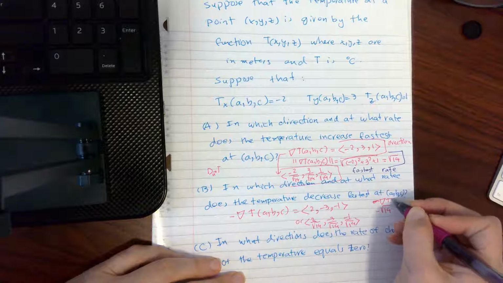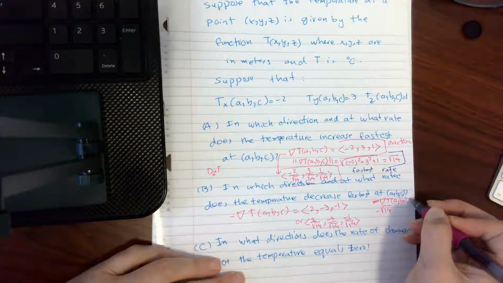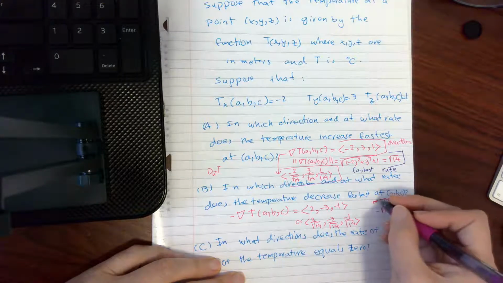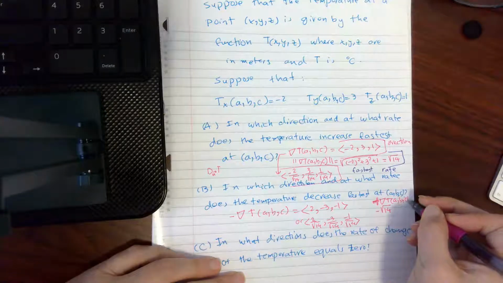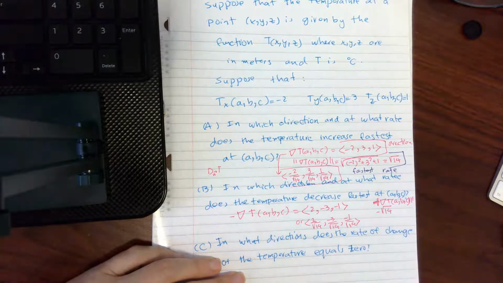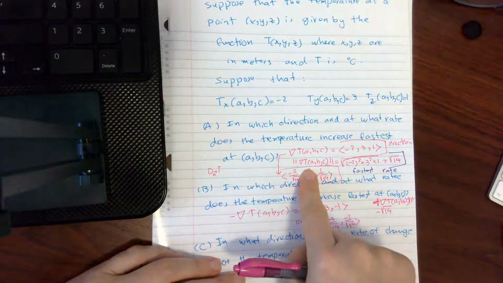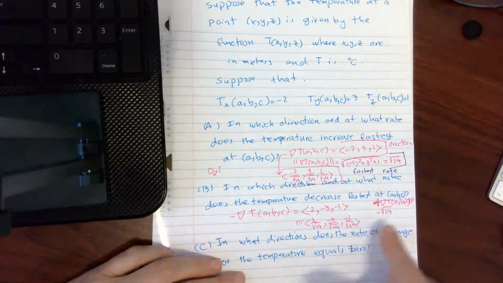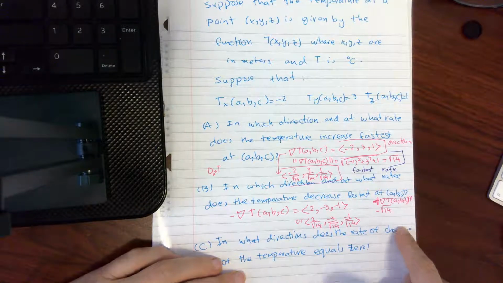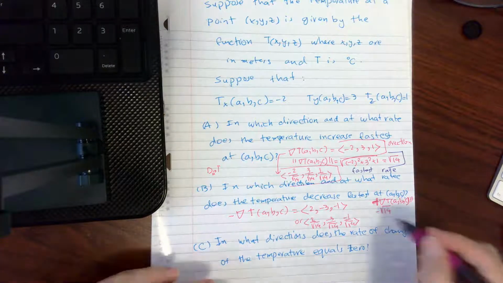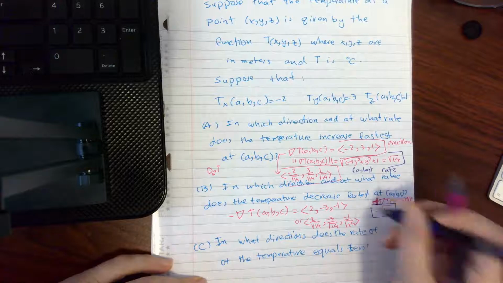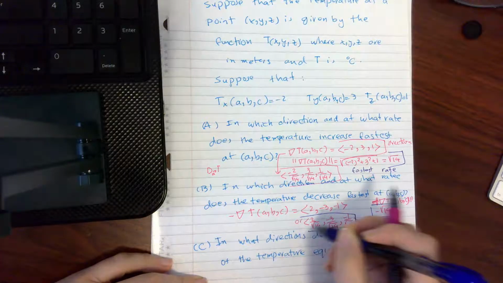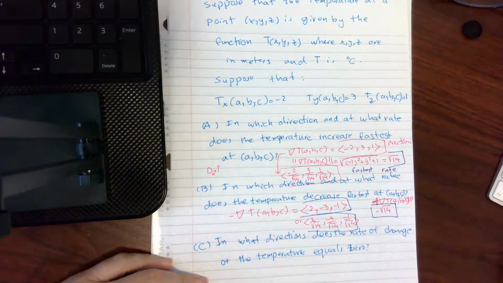That is the negative of the magnitude of the gradient vector. The magnitude of the gradient vector was the fastest rate of increase, and the fastest rate of decrease is the negative of that, basically. So that's the rate. This or this are the directions.